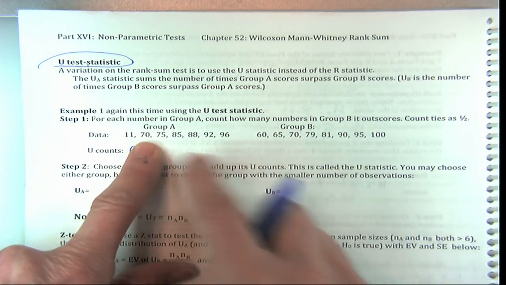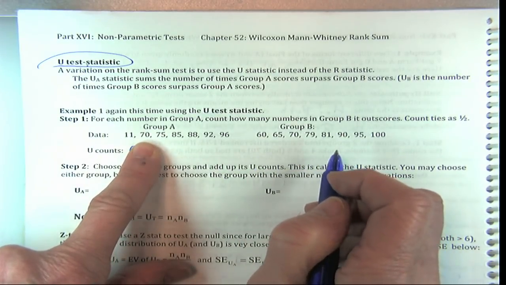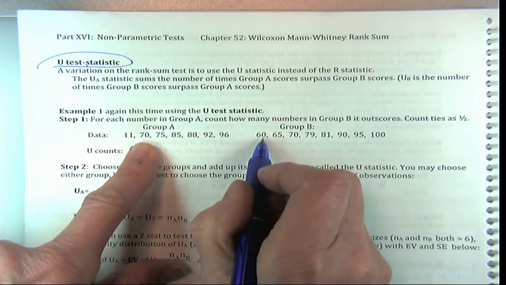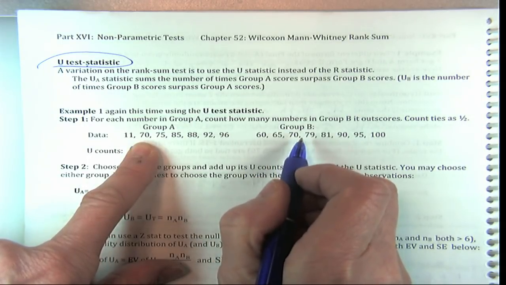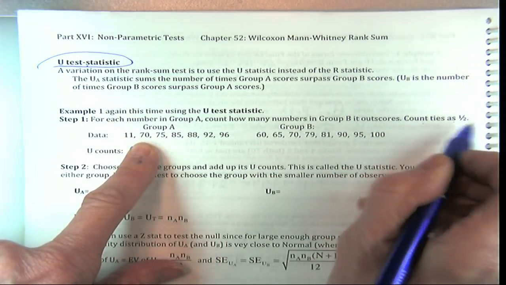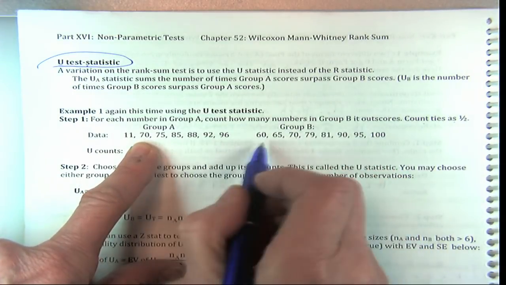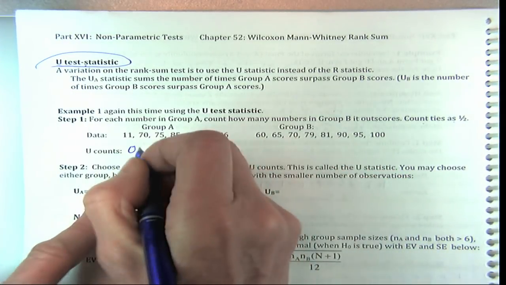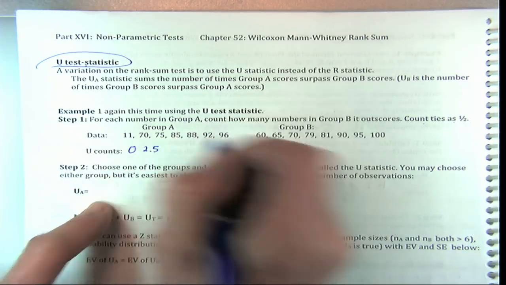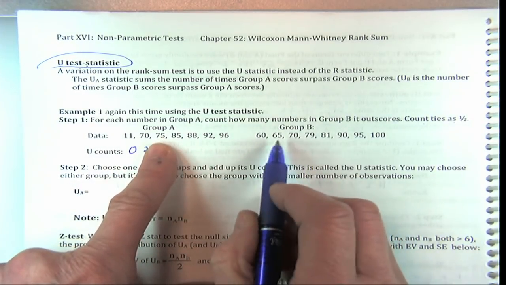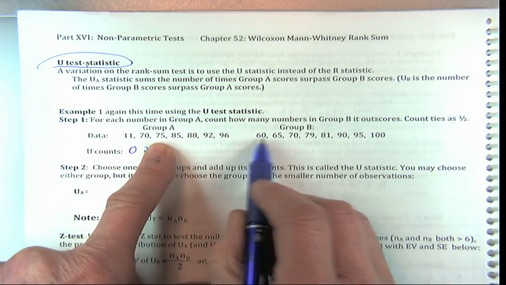Next person, 70. What does he do? He beats how many people? 1, 2, and tied with 1. So you count ties as a half. So he's got a score of 2.5. Next one, 75. He beats 1, higher than 60s.